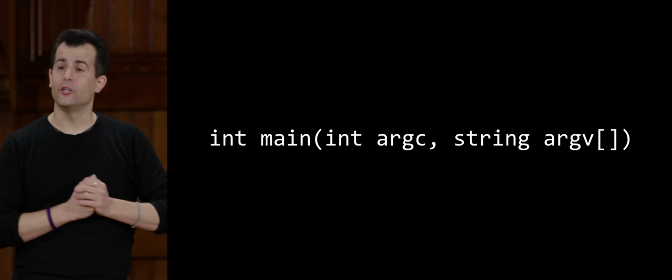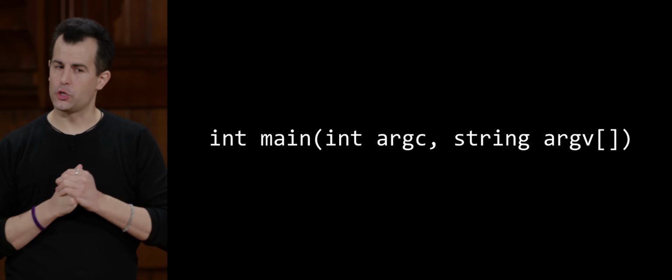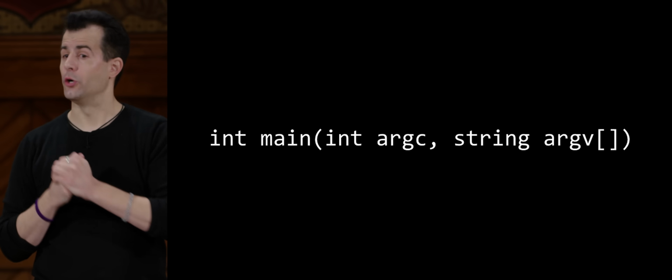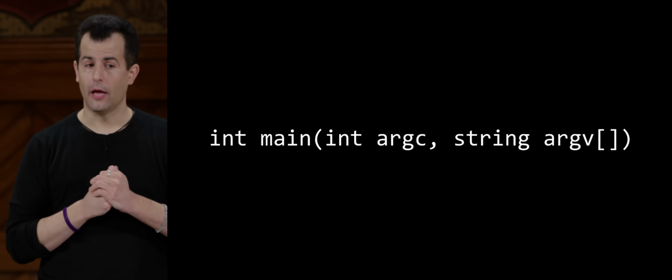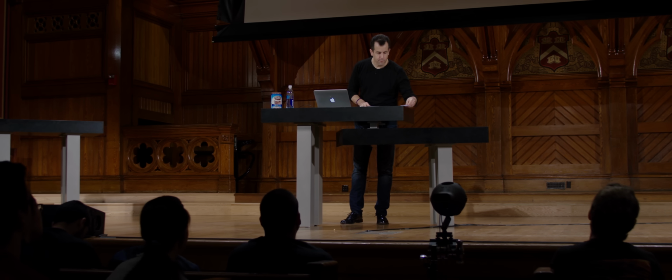Main can also be handed 2 inputs. One is an int, and one is an array of strings. The int is the total number of words that the human has typed at their keyboard. The argv, argument vector by convention, though we could call it anything we want, is an array of words that the user typed at the prompt before hitting enter. And so this is useful in the following way.